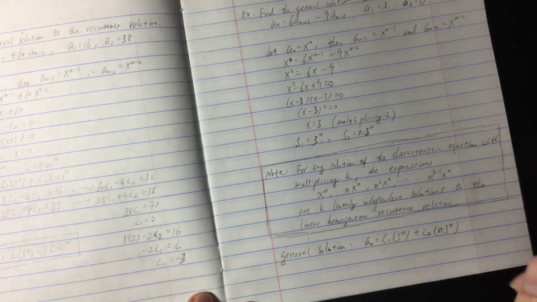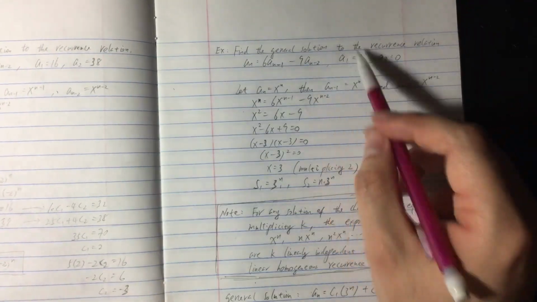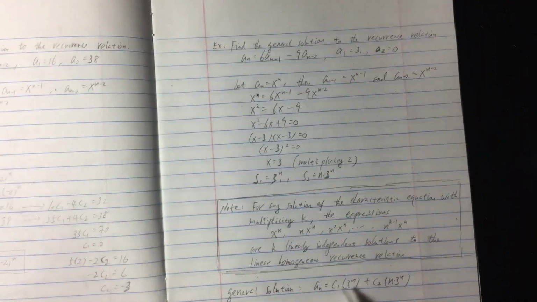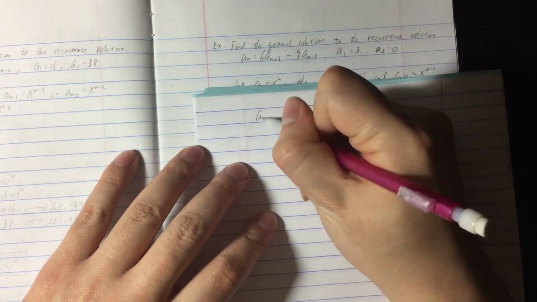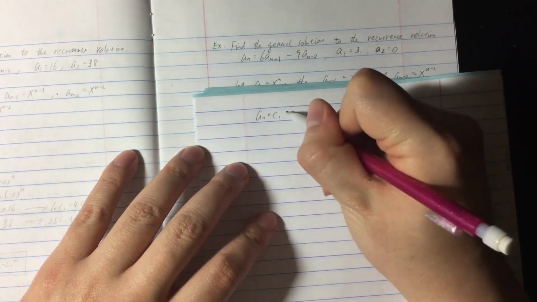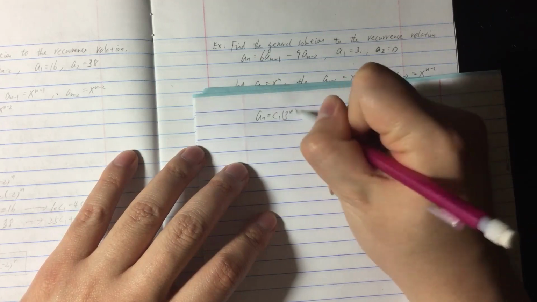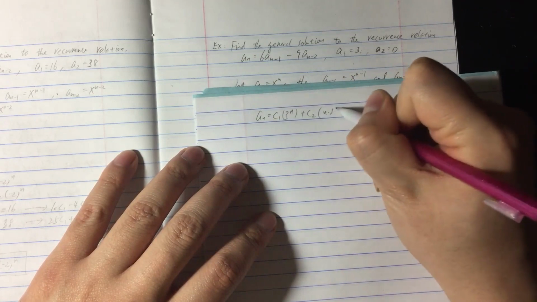That's the general solution. Next, we need to use the initial condition to find C1 and C2. The general solution is a_n equals C1 times 3 to the power n plus C2 times n times 3 to the power n.